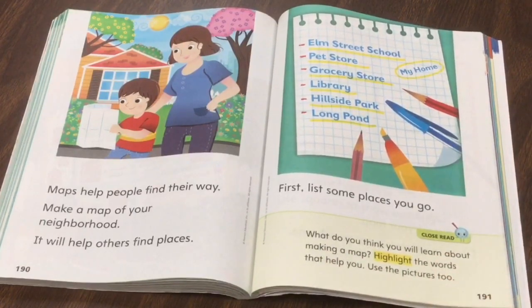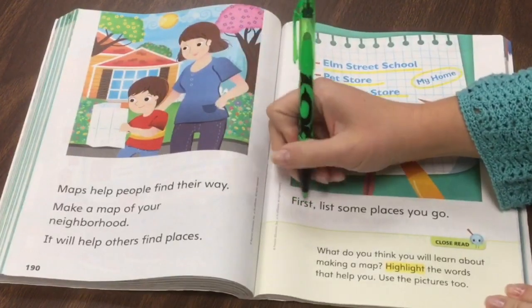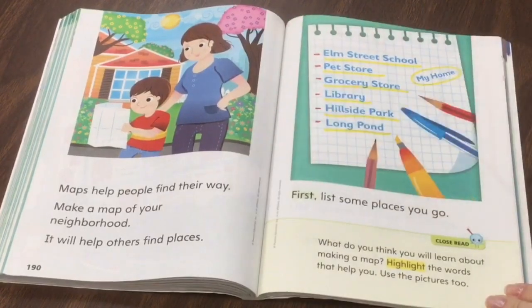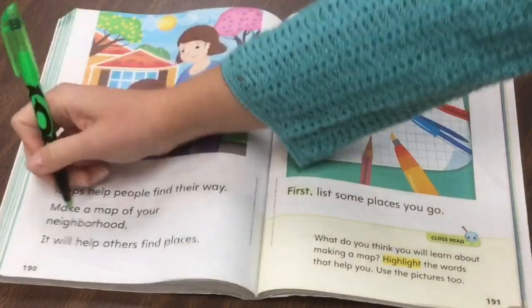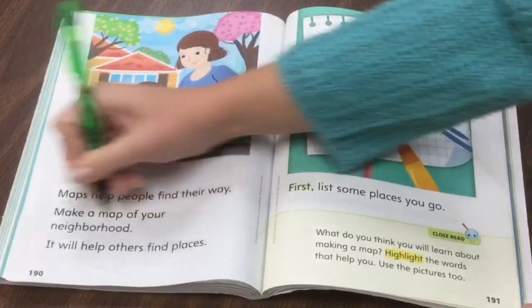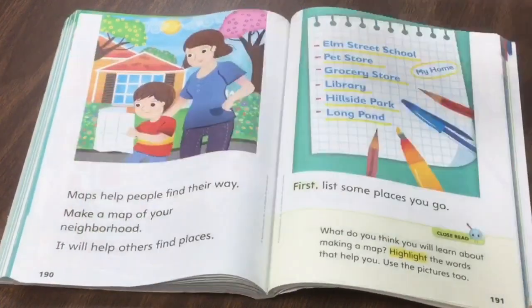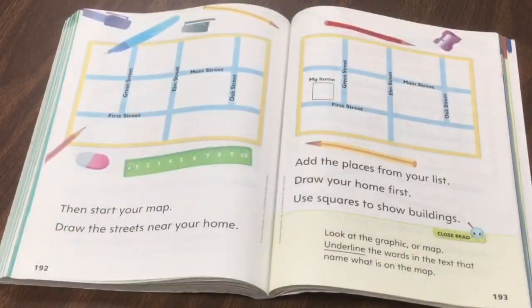What do you think you will learn about making a map? Highlight words that will help you. Use the pictures too. I think we will learn steps on how to make a map. I can tell because it says first. This is my first step, and it says make a map of your neighborhood. It's going to tell me what to do.